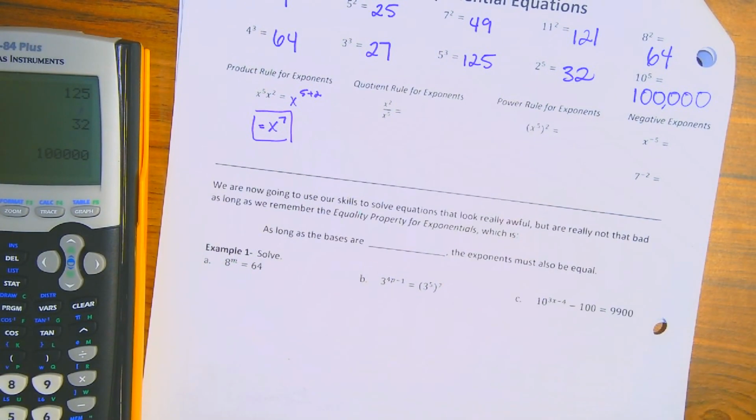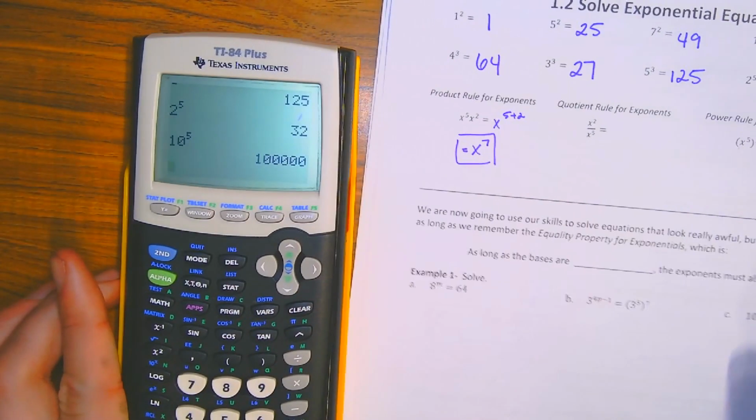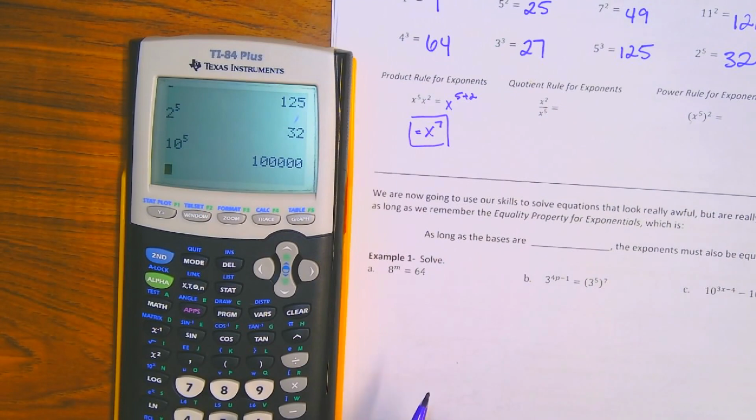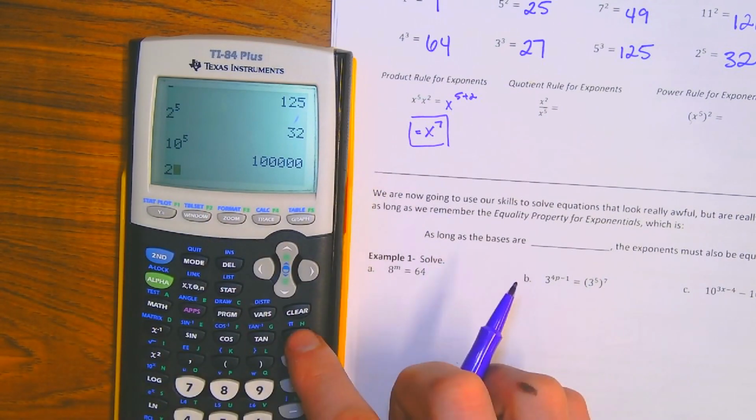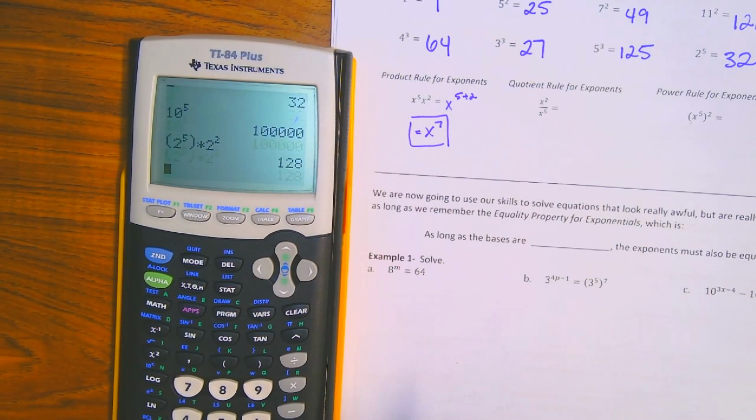All right. If you guys want to see an example of this, I would do something in your calculator real fast. So, my first thing I'm going to do here, just to show you what I mean, I'm going to use 2 as an example problem. Go 2 to the 5th, and then do 2 to the 2nd right afterwards.